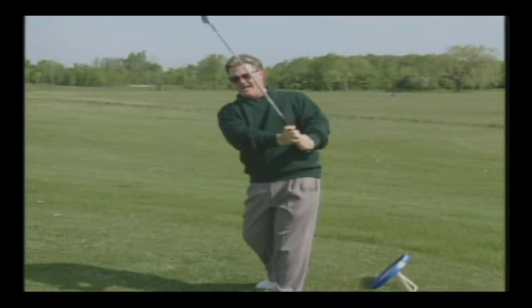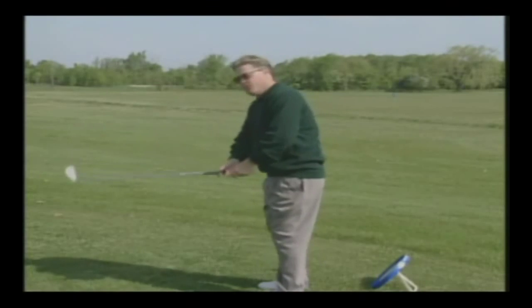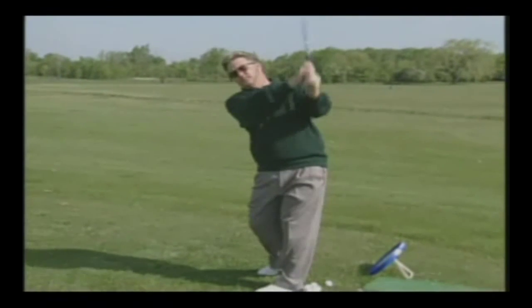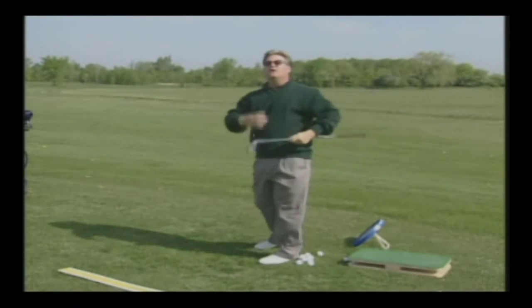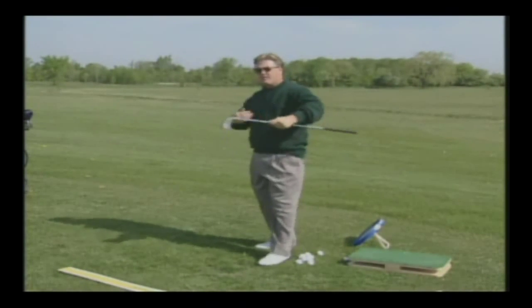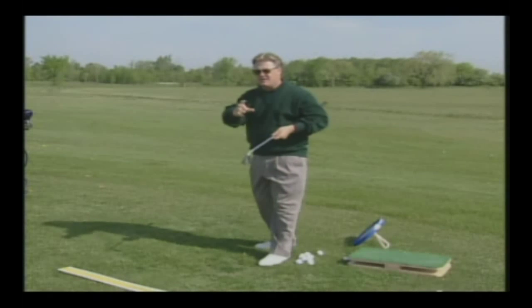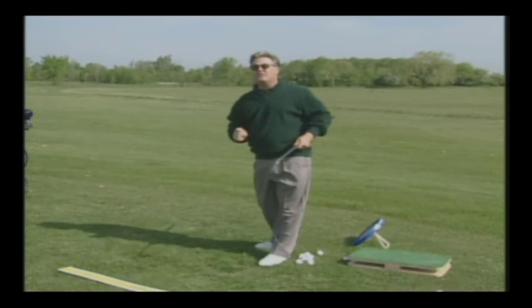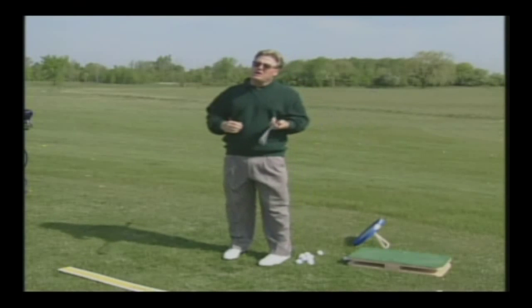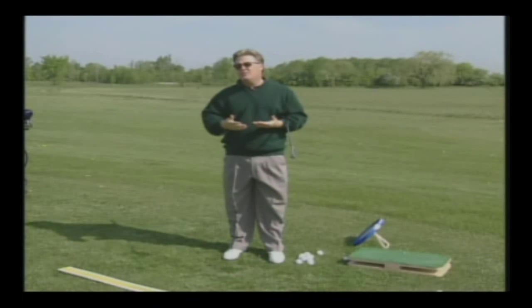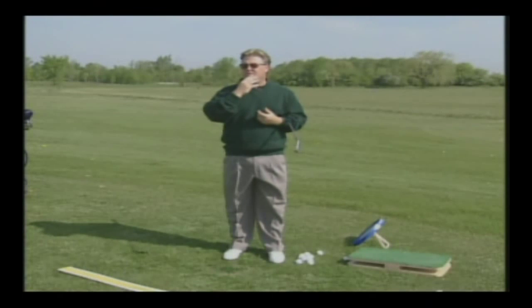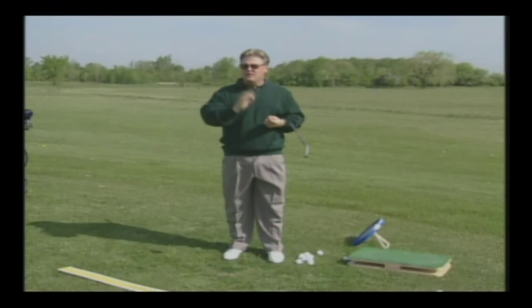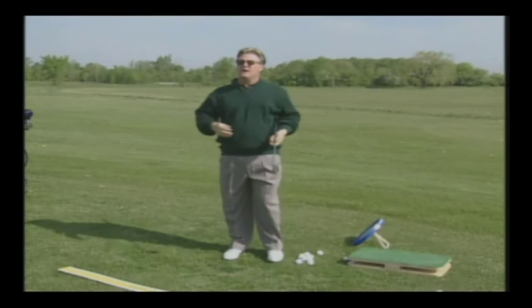Pressure point, lag pressure. So I'll hit a few balls just using my hands, maintaining my lag pressure. Quiet body. I don't want to put my body into it yet. It hasn't been trained yet. That's what I'm doing with my hands. So you may decide to take 10 balls and hit them just to get that working correctly. Remember, this is for you people that may be having trouble with your distance. You're not hitting it far enough. Okay, so that's what I'm doing with my hands.